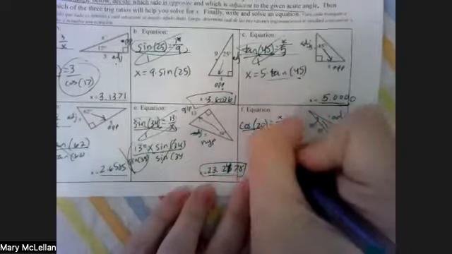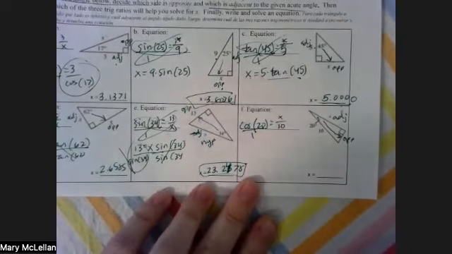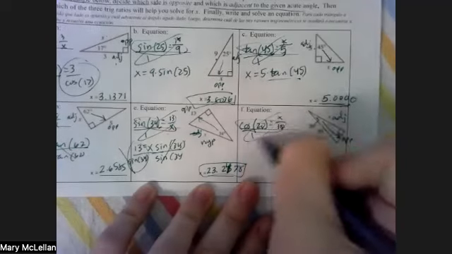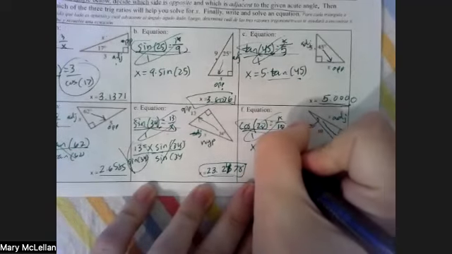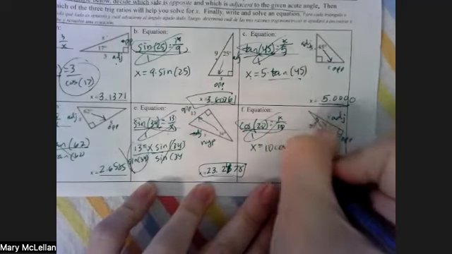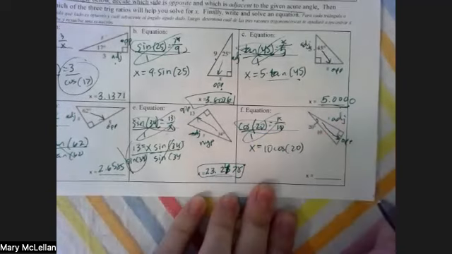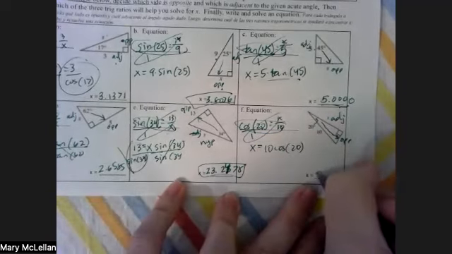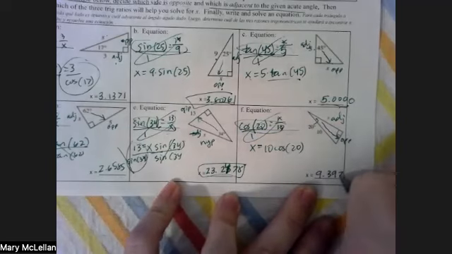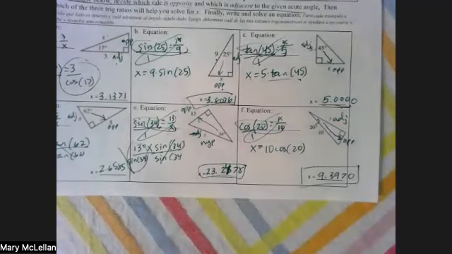Okay, last problem. I have cosine of 20 equals x over 10. I cross multiply, I get x times 1, which is just x, equals 10 times cosine of 20 degrees. I plug that in the calculator and I get 9.3970. Last problem is done, everybody.